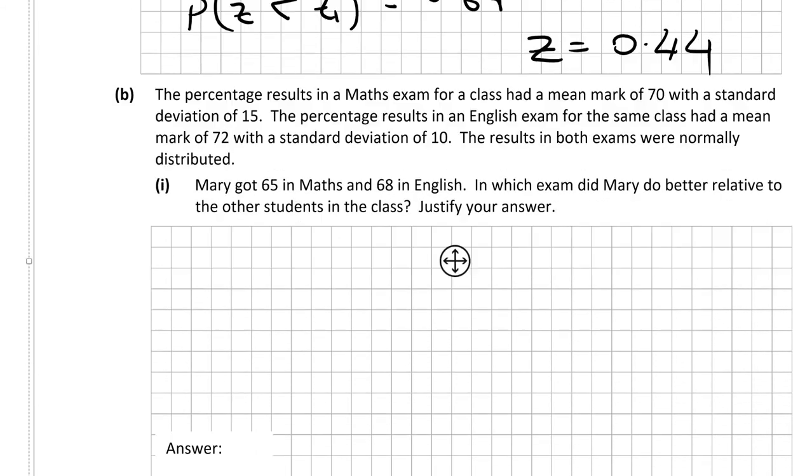Next question. The percentage results in a maths exam for a class had a mean mark of 70, standard deviation of 15. Percentage results in an English exam for the same class had a mean of 72 with a standard deviation of 10. Here we're asked to compare two different data sets, and you're told that they were normally distributed. That means we can calculate the z-score fairly easily. We don't need to use a test statistic or sample distribution of the means or anything. We are literally just going to be able to work out a z-score. These are her two results. In which exam, relatively, did Mary do better?